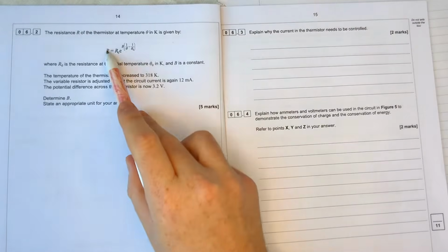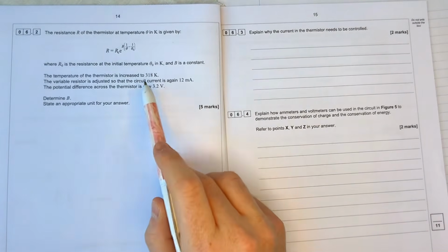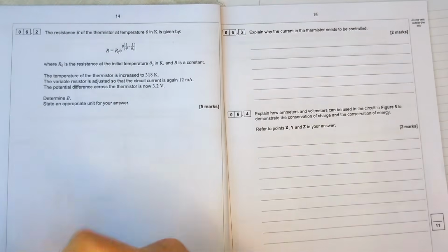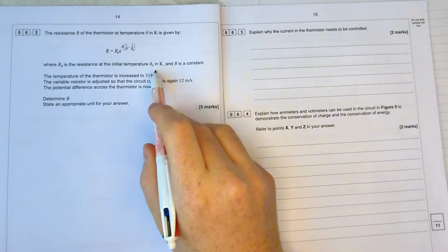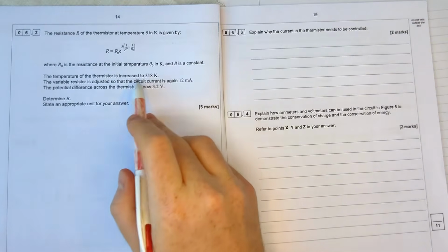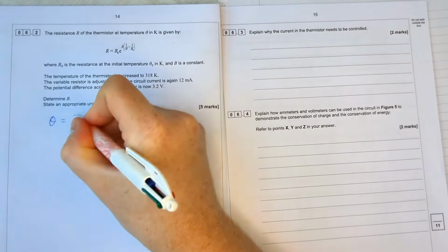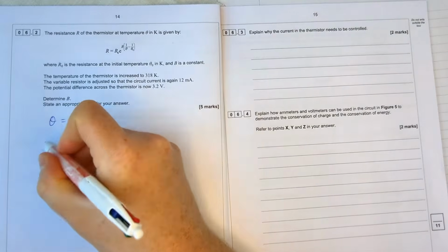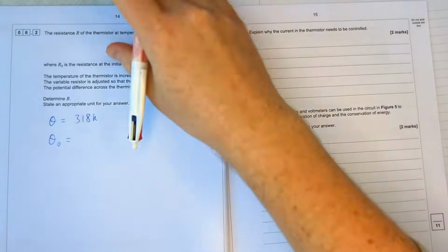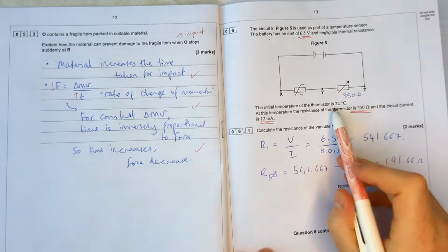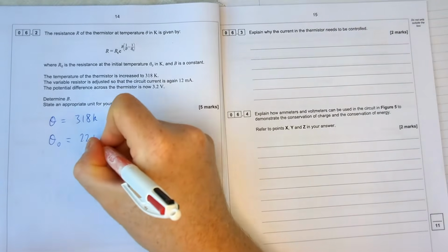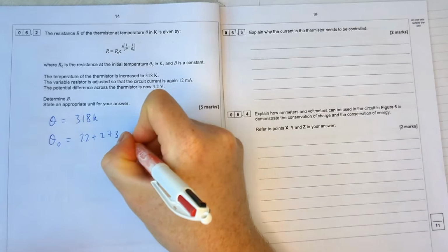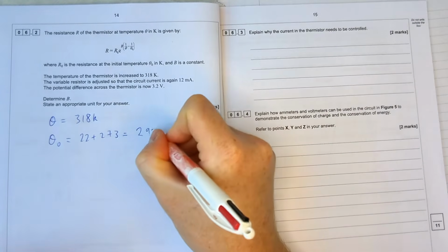So first things first, we're going to plug loads of values in here, but we can't do it at the minute as it is. So I'm just going to write down, like you would do with SUVAT equations, what we know. The temperature of the resistor now is 318 Kelvin. We do know what it was initially because it was on the previous page. It was 22 degrees, the initial temperature. So we've got to convert that to Kelvin. So 22 plus 273 is going to be equal to 295 Kelvin.